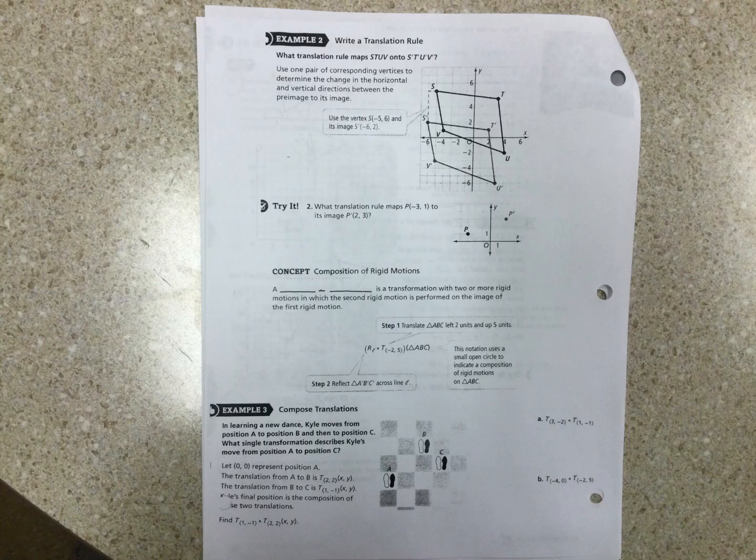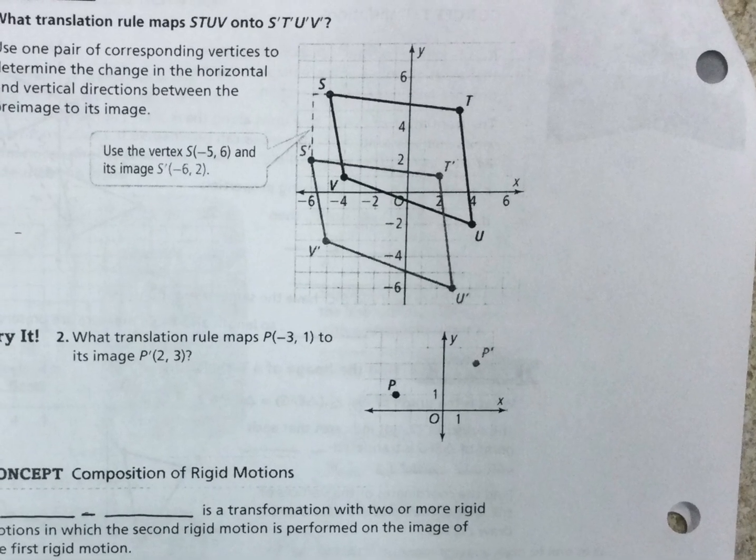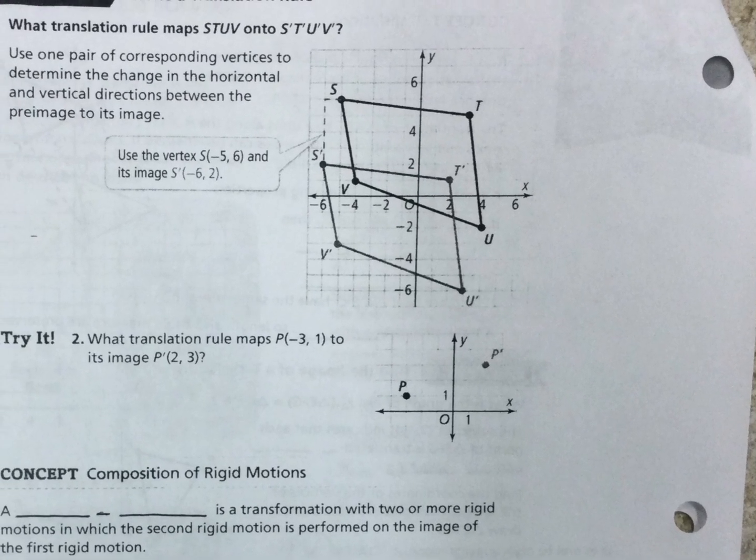Let's see. On the next page, like I said, it's really important to notice which one is the pre-image. So I'm going to actually write that. Which is the pre-image?